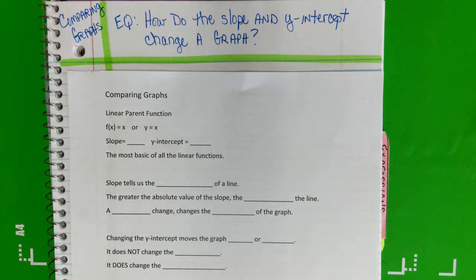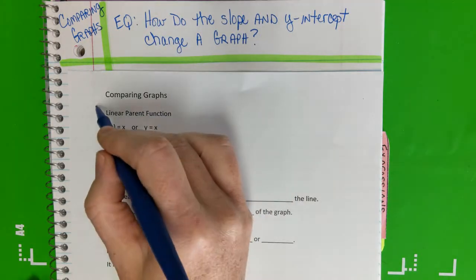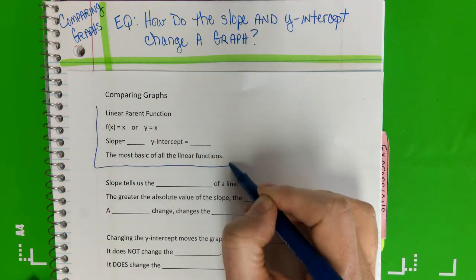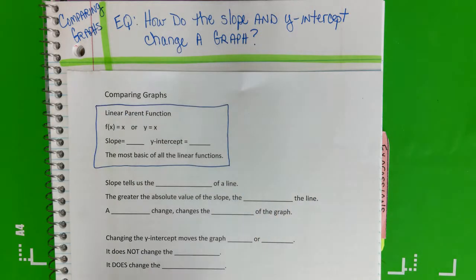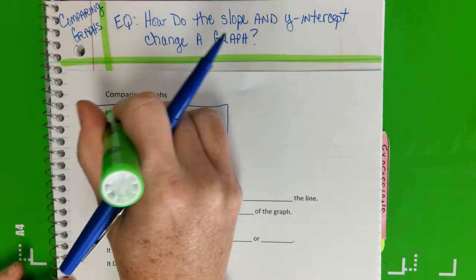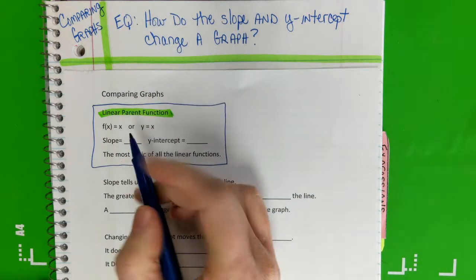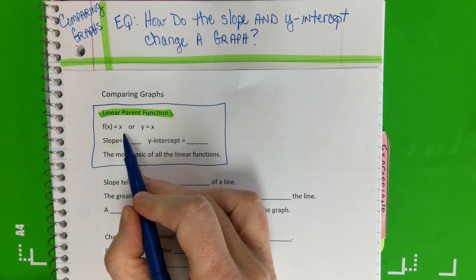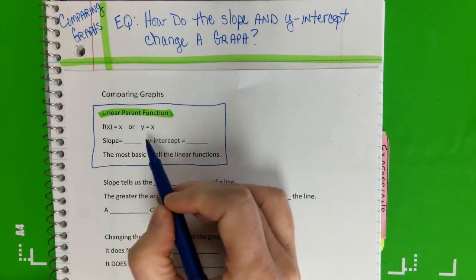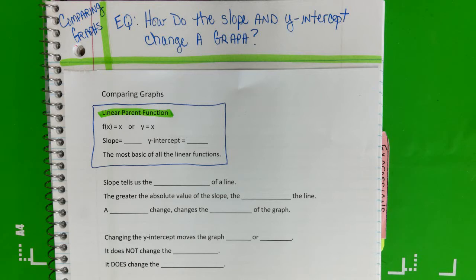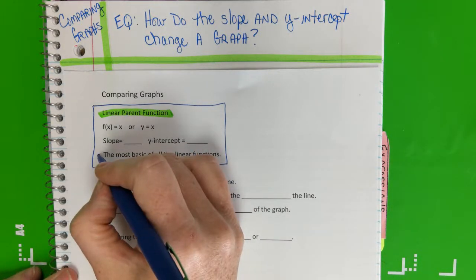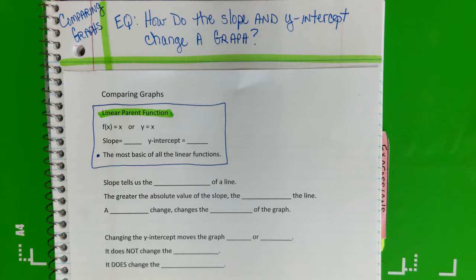Okay, so the first thing that I wanted us to know is the linear parent function. So we've been talking about linear functions. And the linear parent function is simply f of x equals x, that would be in function notation, or y equals x. That's a linear equation. The reason it's the parent function is because it's the most basic of all the linear functions.